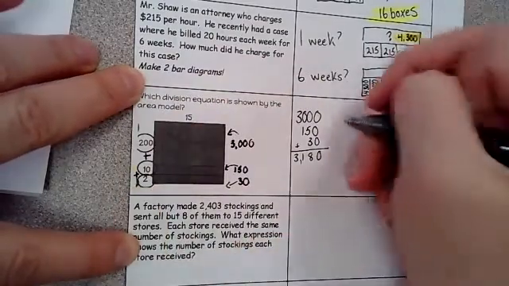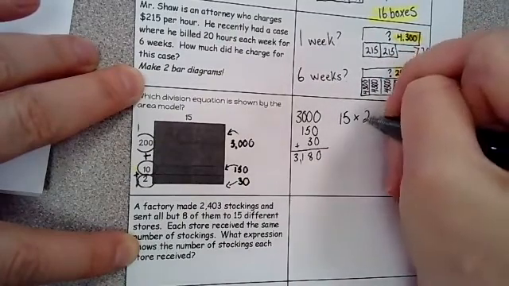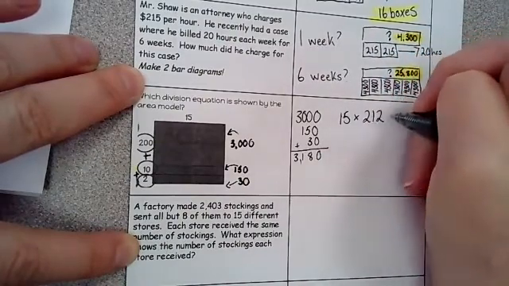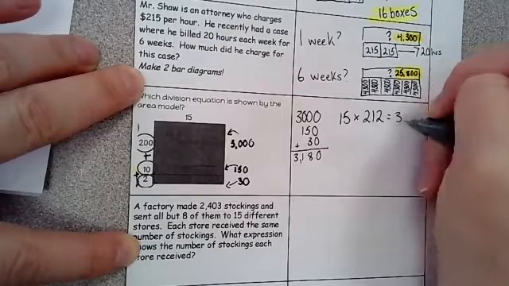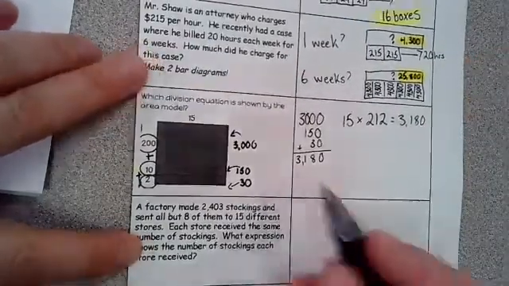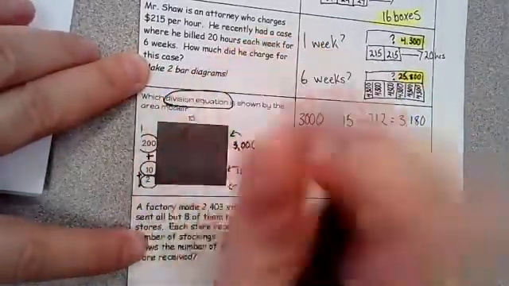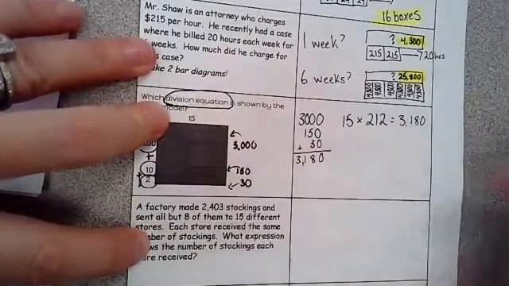So let's write our multiplication problem. 15 times 212 equals 3,180. But I don't want a multiplication equation. I'm asking for a division equation. So let's do it.